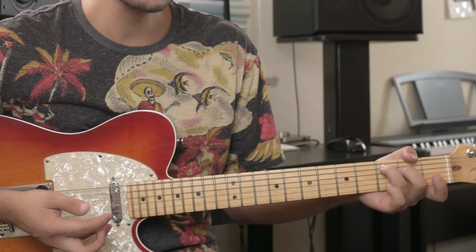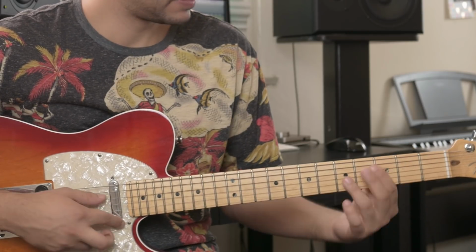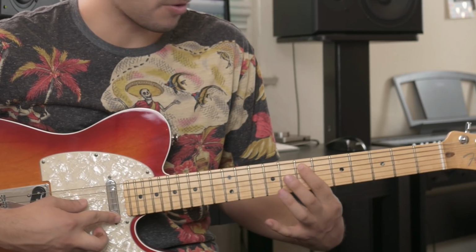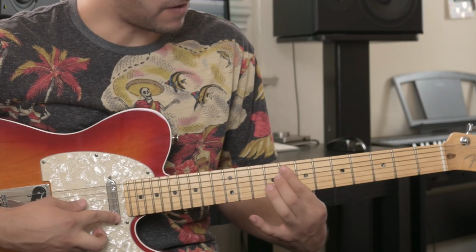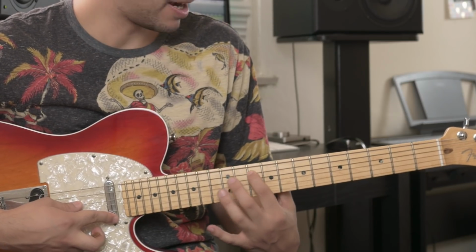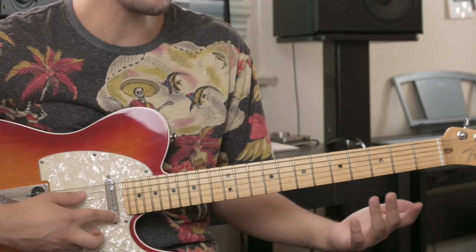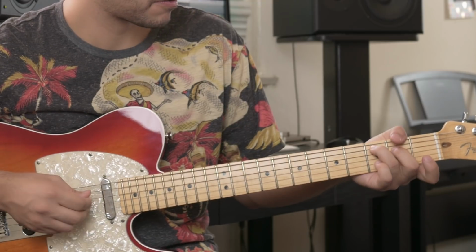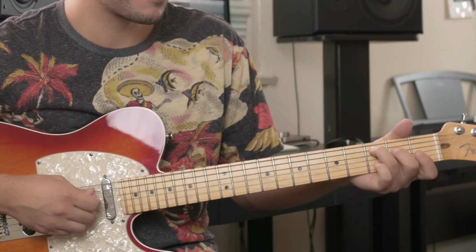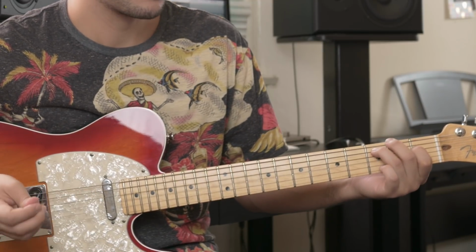We got C, E, and G. 1, 2, 3, 4 are E. 5, 6, 7 are G. Easy. If this was a C minor, it would be three frets from C. Remember? 1, 2, 3. It would be E flat. Because this one sounds major, right? But that one sounds minor.